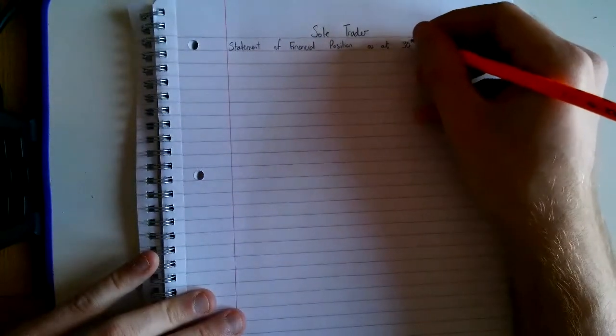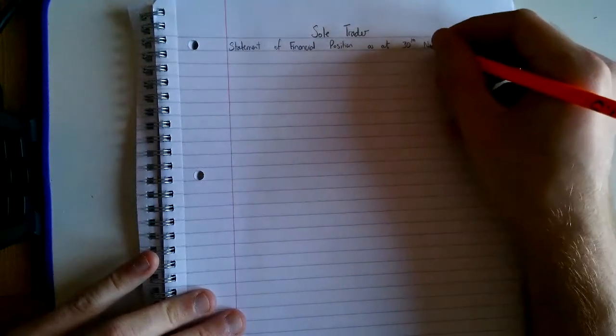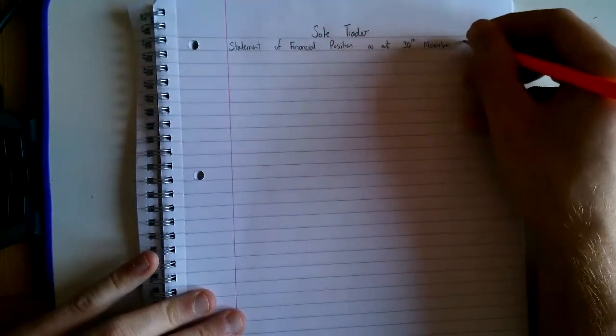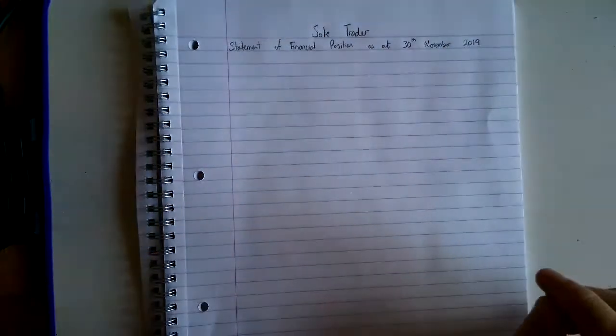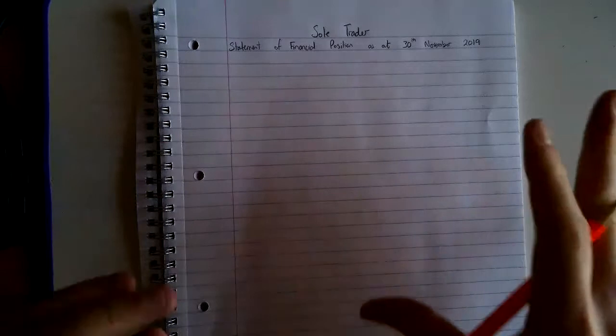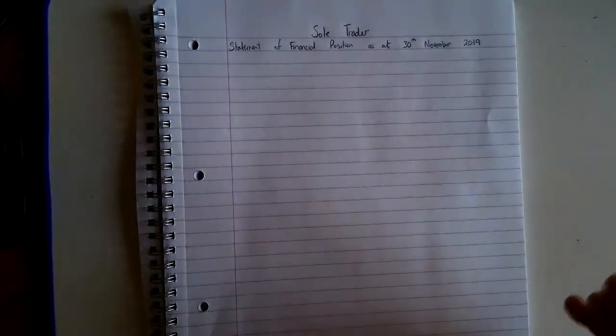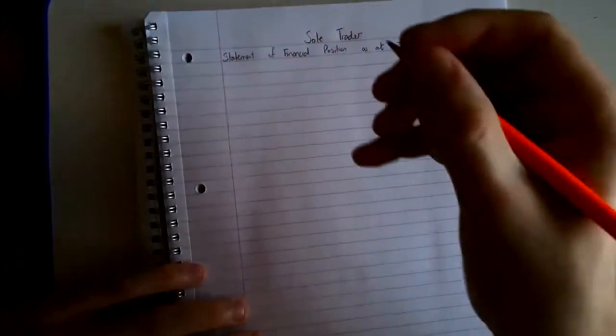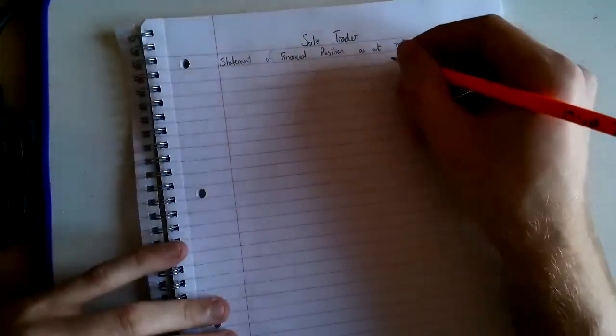So the income statement is for periods of time, whereas a statement of financial position is at a specific point of time. So it's just a snapshot of what they currently have, what they currently owe. Whereas an income statement is during a period, during a year or so, how much have they received and how much have they spent.